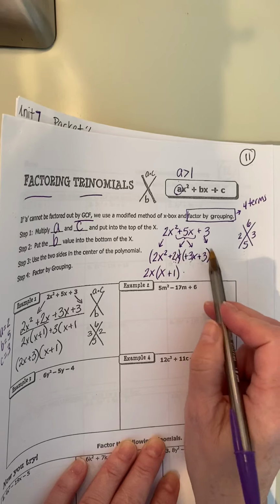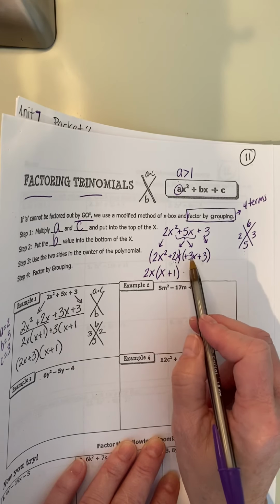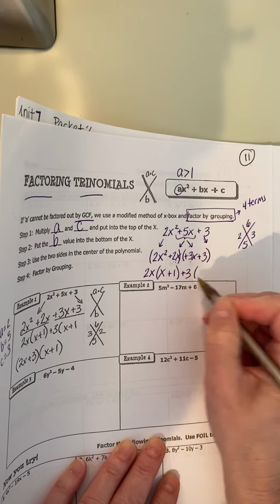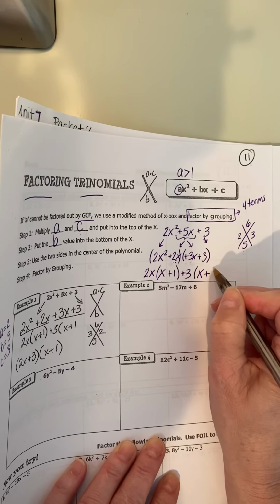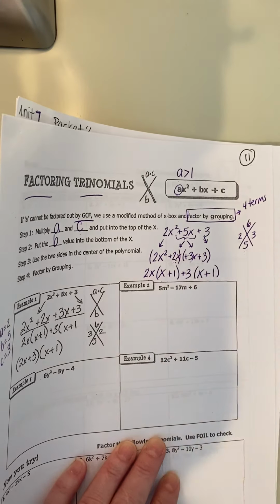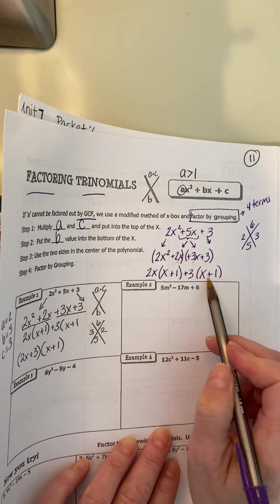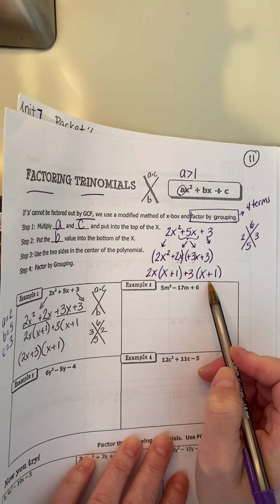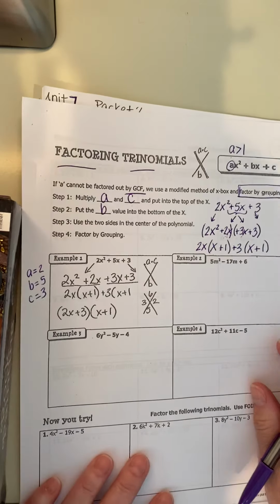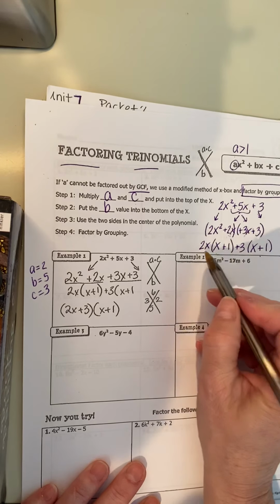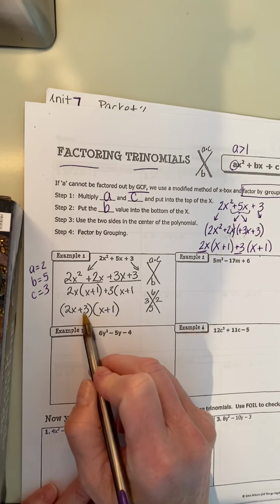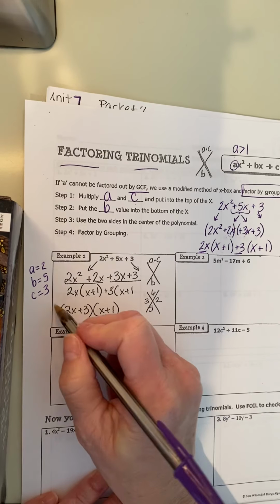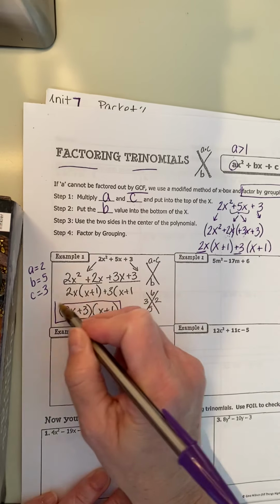Now I'm going to go over to this part of it and factor out a positive 3. And again, it's going to be x plus 1 when I divide that 3 out. Remember, these two binomials in the parentheses must be identical, and they are. So when we go to look at the answer, we take the 2x plus the 3 and make one binomial out of that, and then the x plus 1 is the other binomial. And now it's factored.